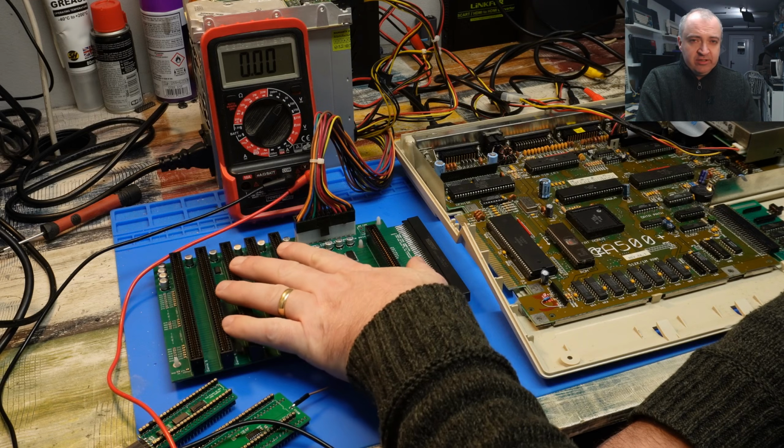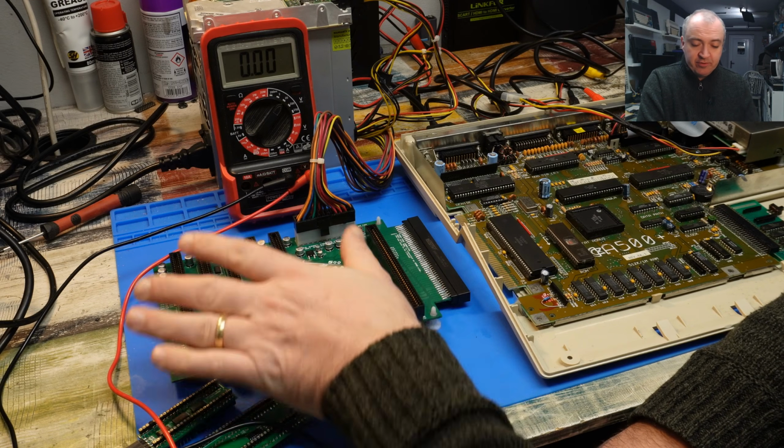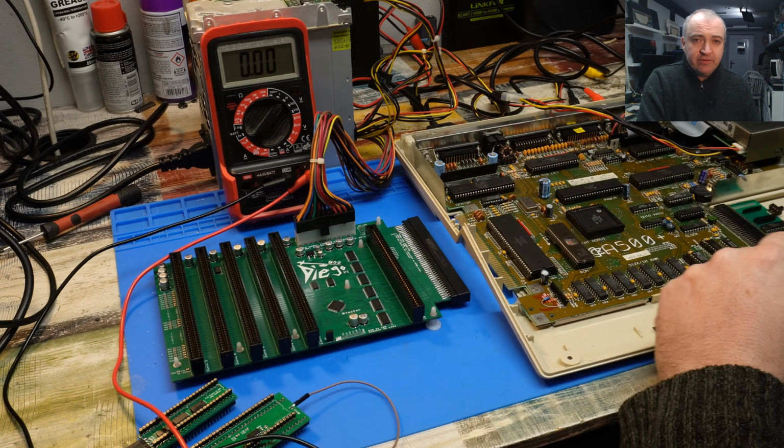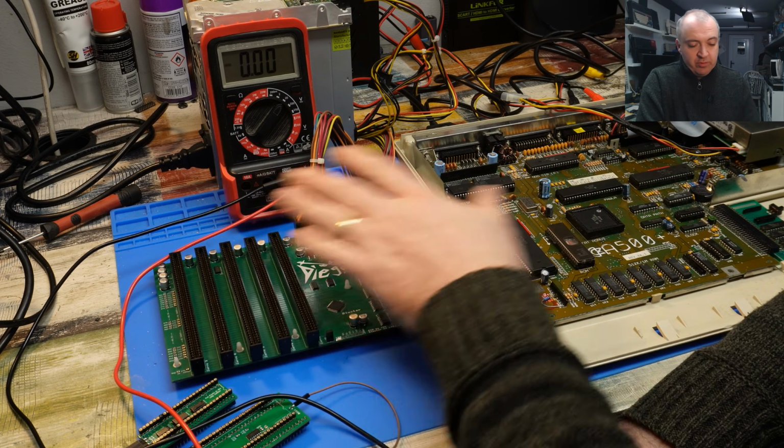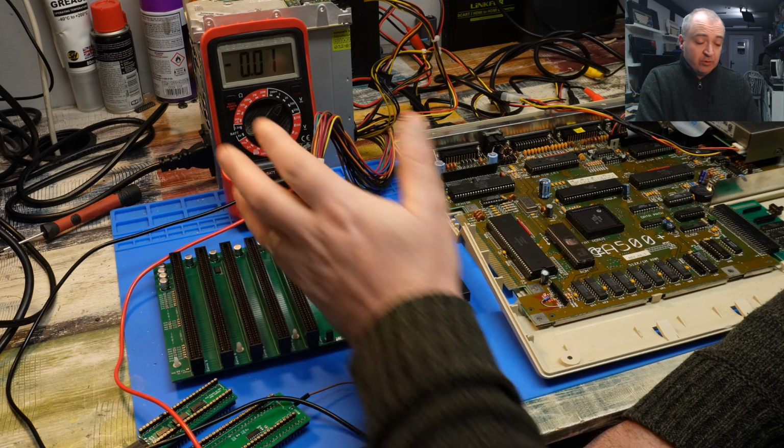Okay, that's Deigo built along with the 2 daughter cards, but before we plug any of it into the 500, or well, this is a 500 plus that we're going to use here. Before we plug it into that, I just want to check those voltage rails again.